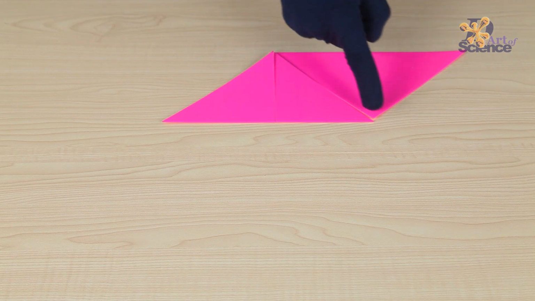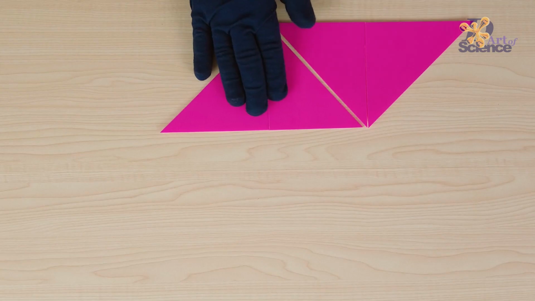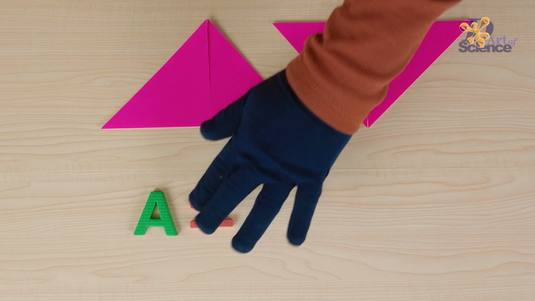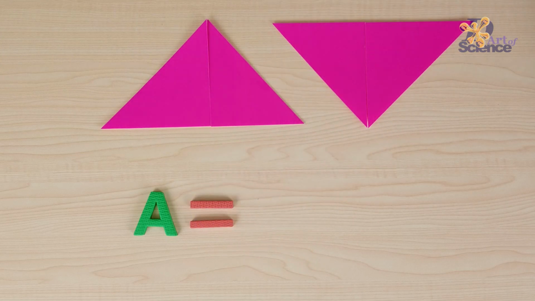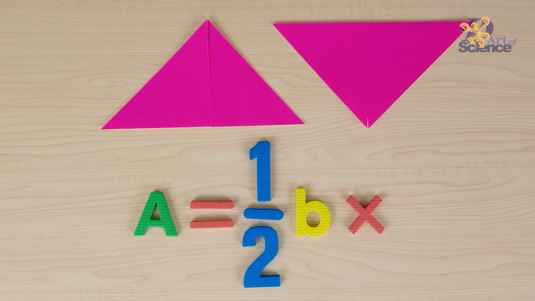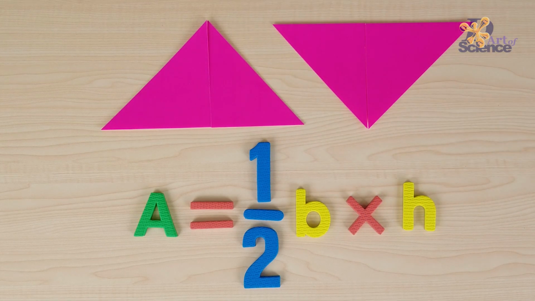Let's take this parallelogram and cut it in half diagonally. See, we get 2 triangles. Since we cut it in half, the area of each of these triangles must be half of the area of a parallelogram. The area of a triangle is half into base into height.